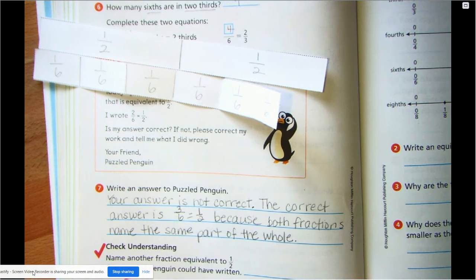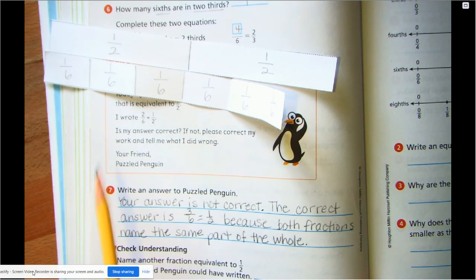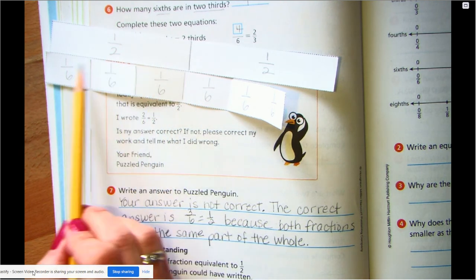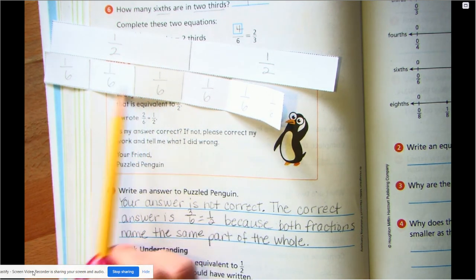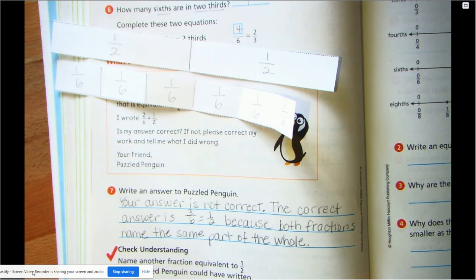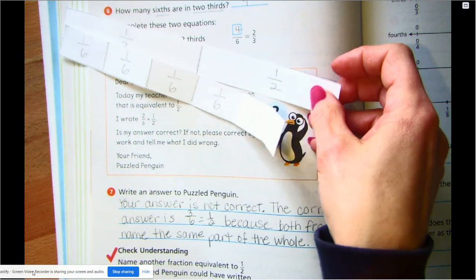Okay, and when I say the same part, I mean the same area, right? This part right here and this part right here. Okay, we're not talking about the whole fraction, the entire fraction, but just part of it. And they both take up the same amount. Okay, so that's kind of our introduction to what equivalent fractions are.